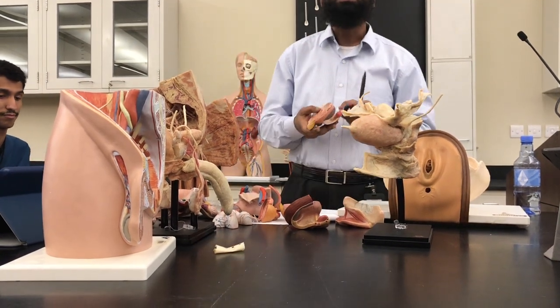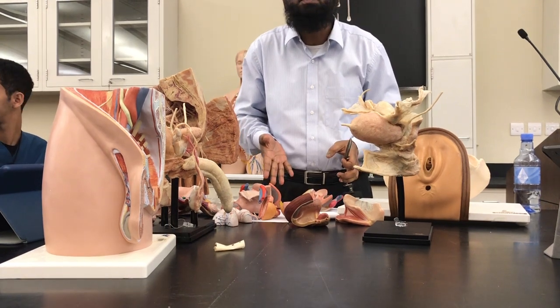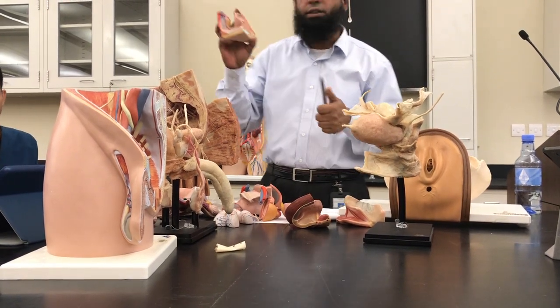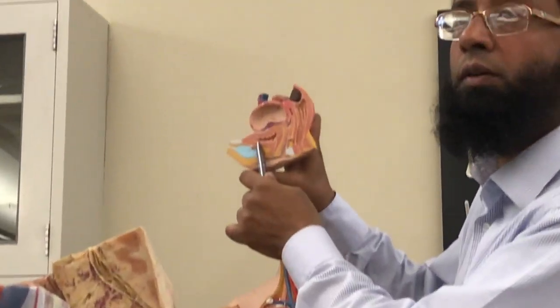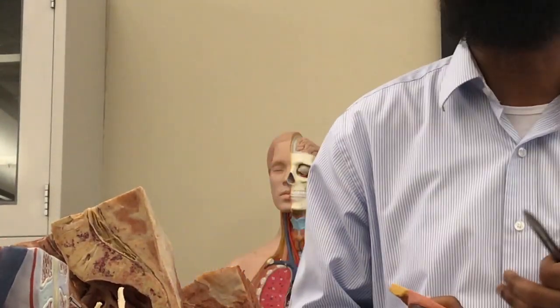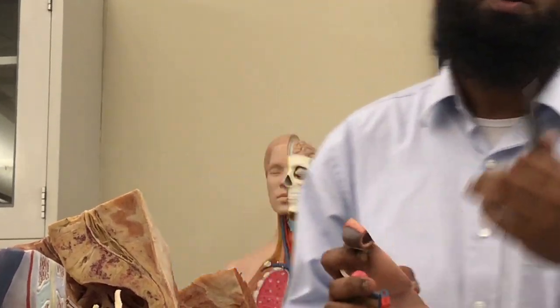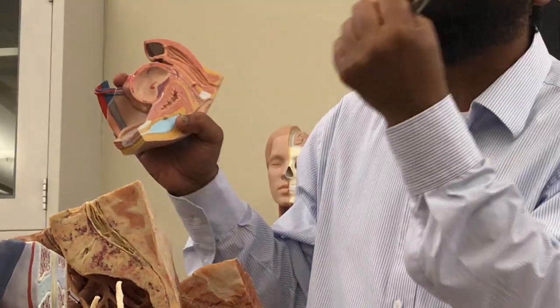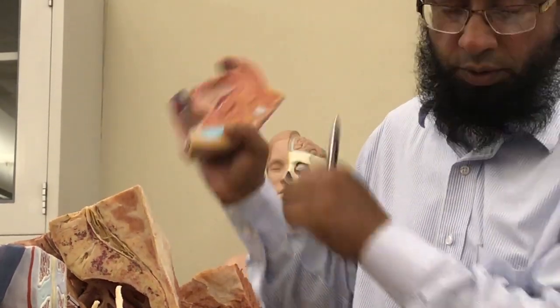The location of uterus is within the pelvis. It is a highly muscular organ. If you see, both are very muscular. They remain in the pelvis, but in case of pregnancy, the uterus may reach up to this level. So see how strong its muscular walls are to carry this load.